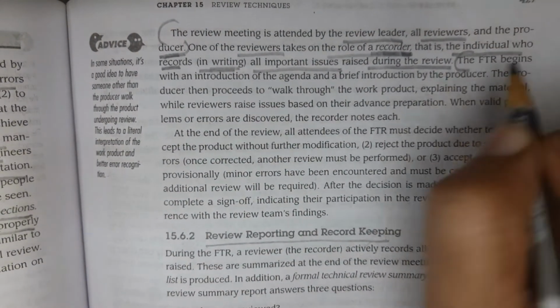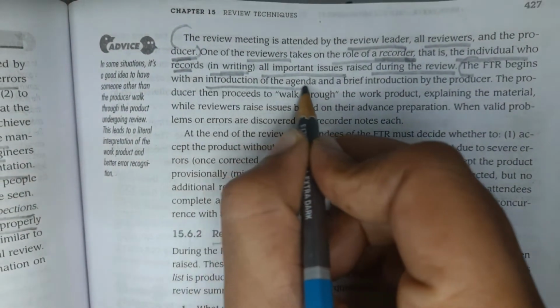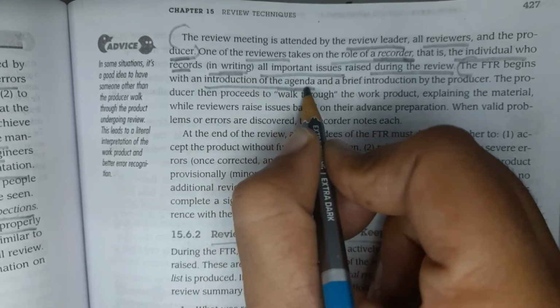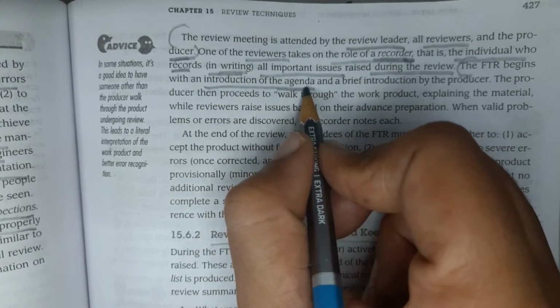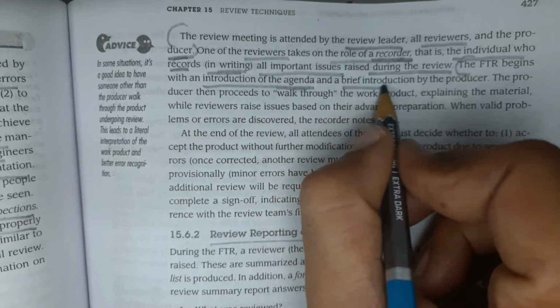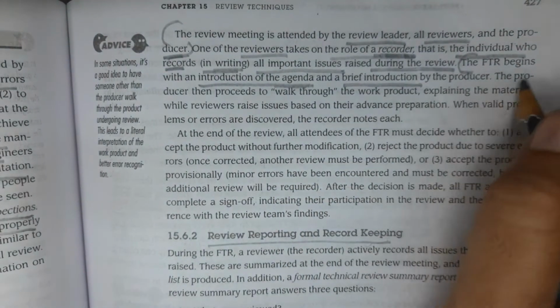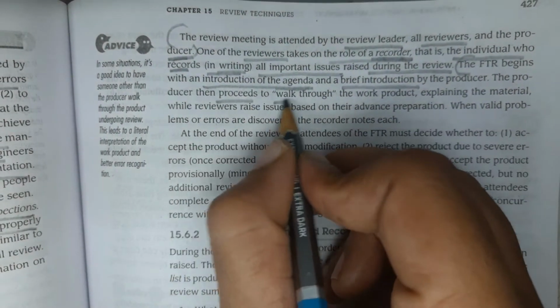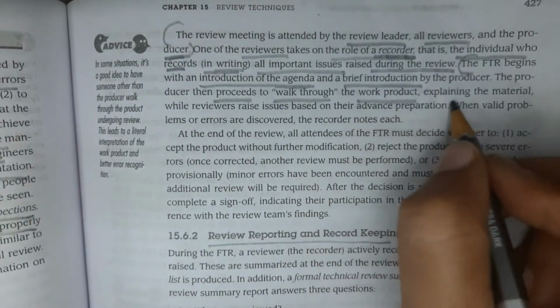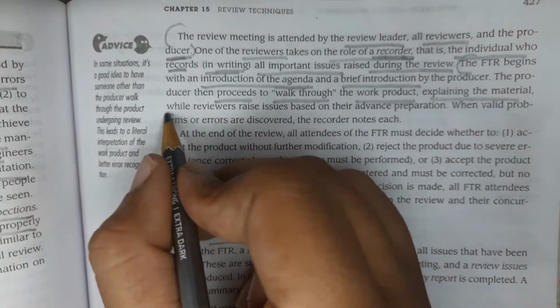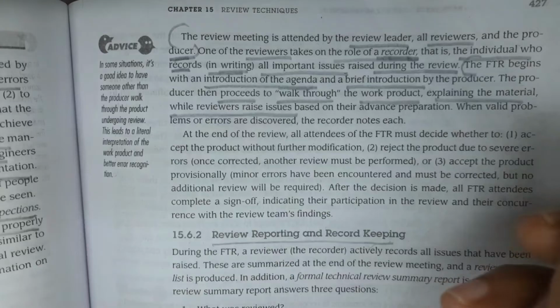The FTR begins. Now how does the meeting begin? It begins with the introduction of the agenda. Means today is the meeting, and in the meeting we are discussing these points. Then a brief introduction is given. The producer then proceeds to walk through the work product, explaining the material, while reviewers raise the issues.